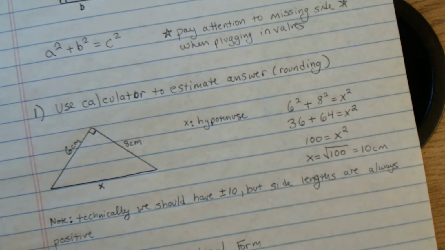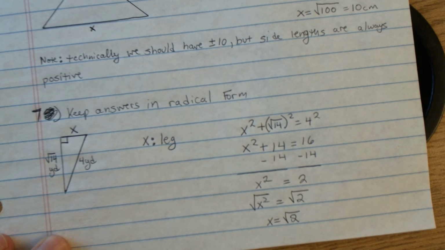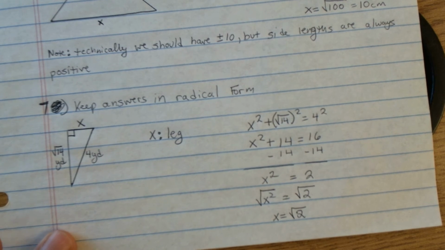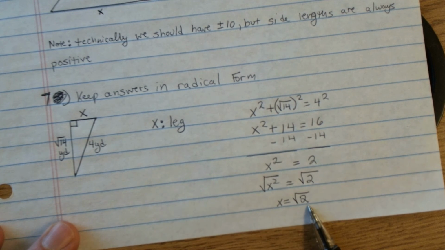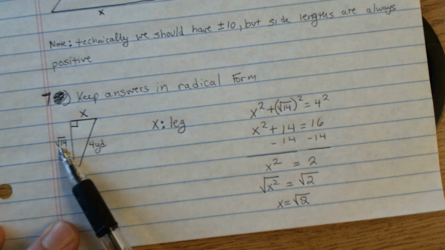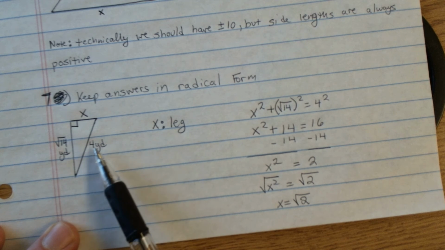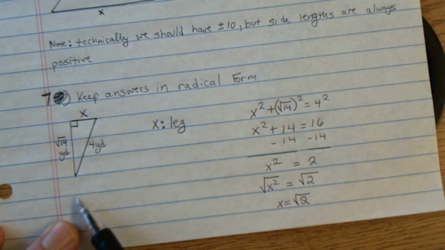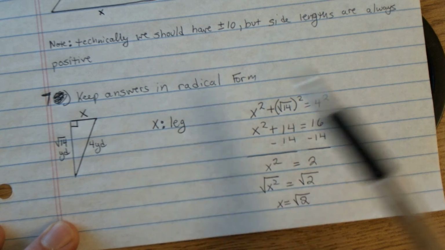Okay, another example here. This one I like because it's missing one of the legs, and it also gives a side as a radical. Okay. Now the other thing they can do is have you leave your answer in what's called simplest radical form. You just want to leave your square root without typing it into the calculator or rounding or anything like that. Okay. So here you've got a side of x, a side of square root of 14, and a side of 4. Okay. Now we have the right angle here, so this 4 as a side length has to be the hypotenuse. It's opposite of the right angle. So in this case, x has to be a leg.